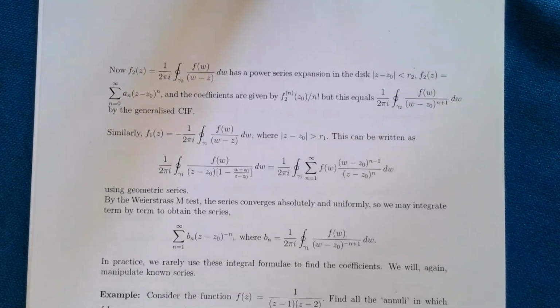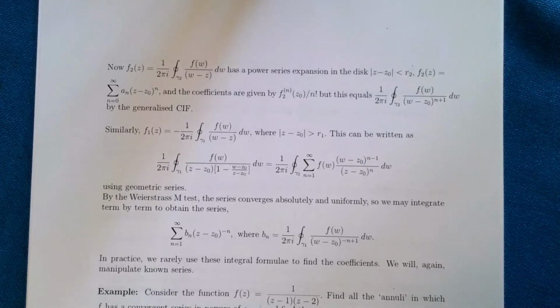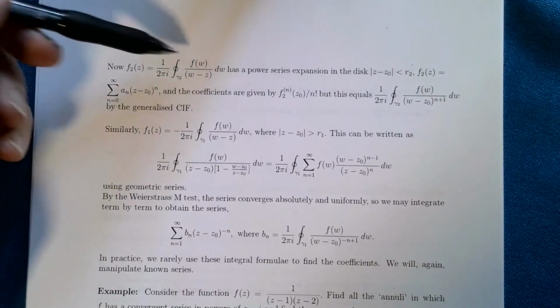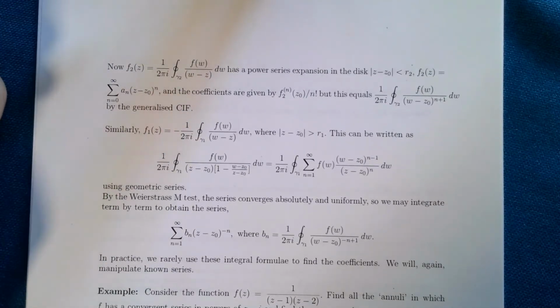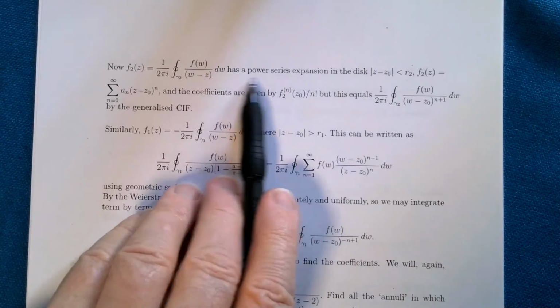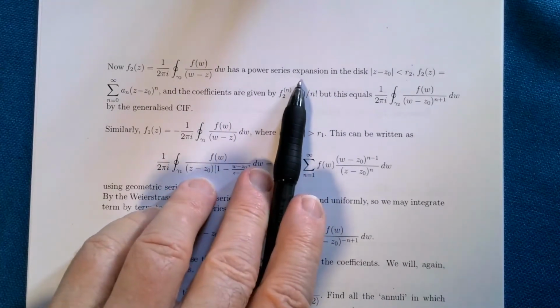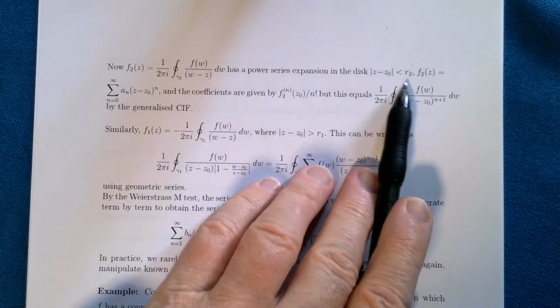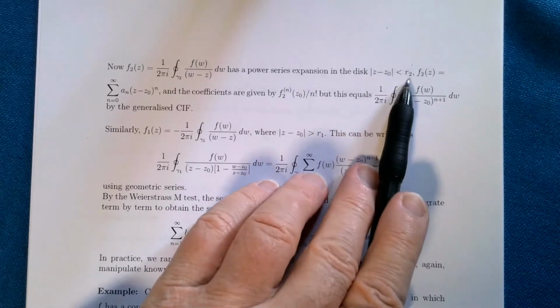Now our f2 was equal to 1 over 2 pi i, the integral of f(w) over w minus z. So z, remember, is a point inside the annulus. This will have a power series expansion inside the big disk, centre z0, radius r2.